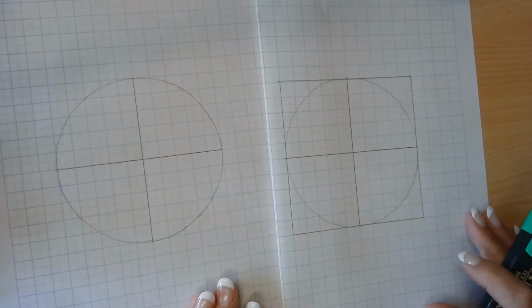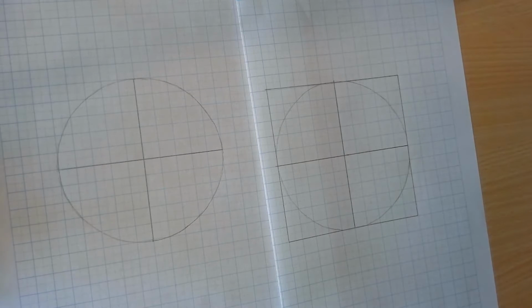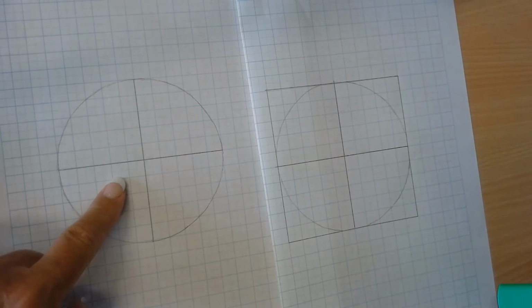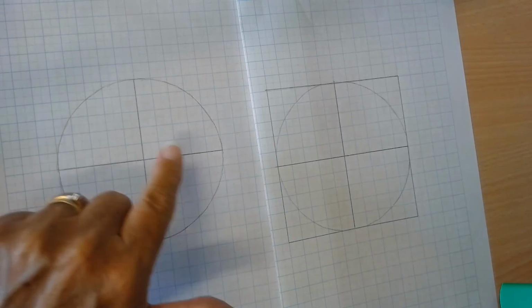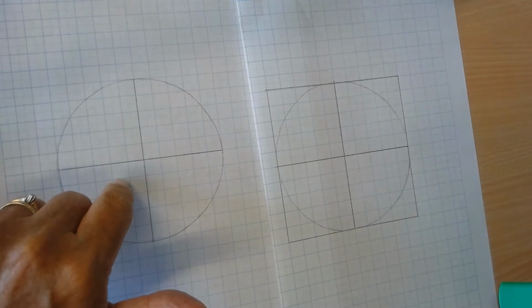Okay, today we're going to look at the rule for the area of a circle. If we have a look at this circle here, we can see that it's split into 4 quadrants. We're trying to find the area of that circle. How much space is it taking up inside?